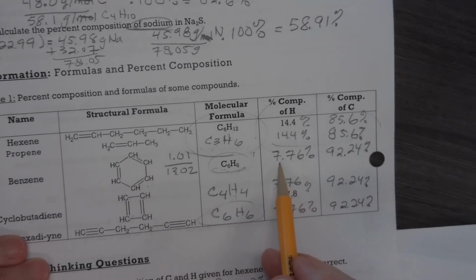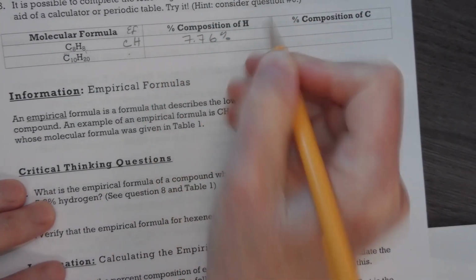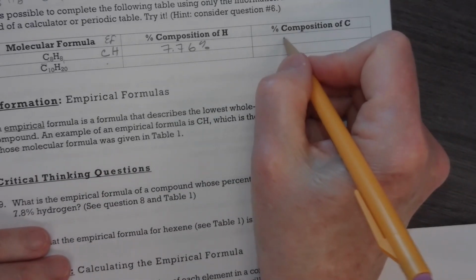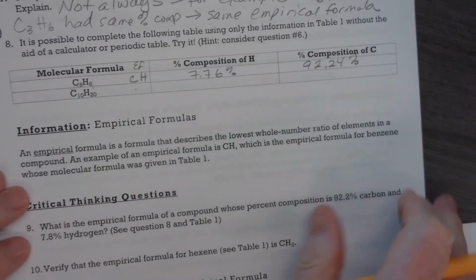So it's going to be the 7.76% and the 92.24%. Because I already figured that out when I did those other ones.